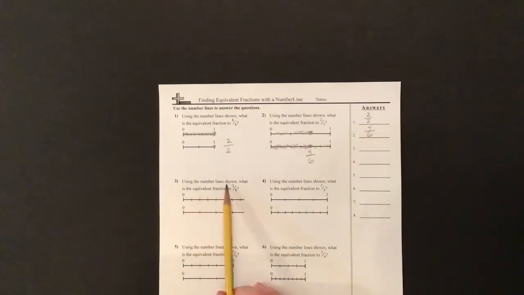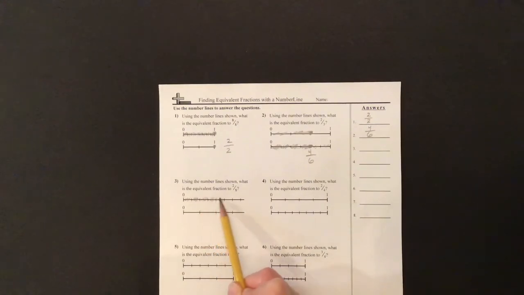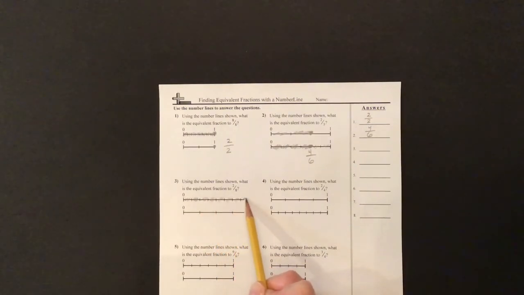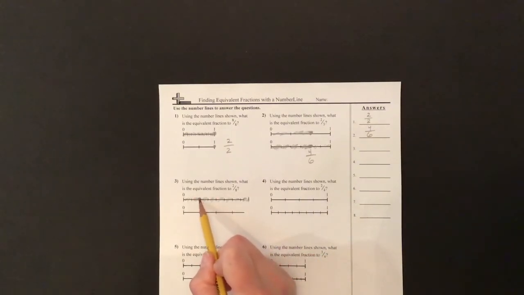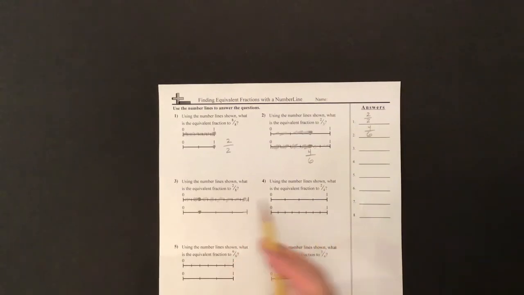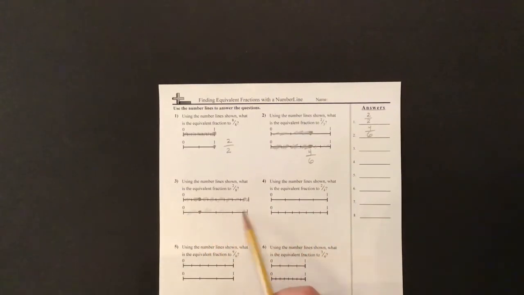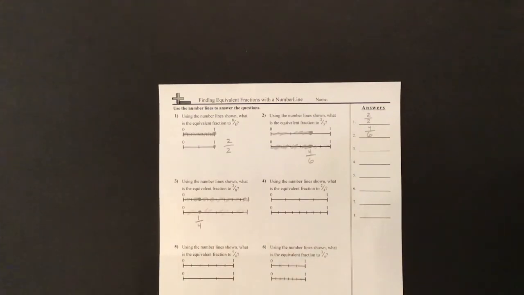Number 3, using the number line shown, what is the fraction equivalent to 2/8? 3, 4, 5, 6, 7, 8 should be right here. 2/8 is this point. So I'm looking for this point. So we've got 1, 2, 3, 4 pieces. This point is at 1/4. So 2/8 is equivalent to 1/4.